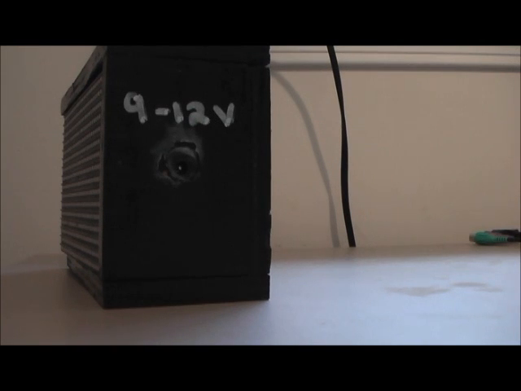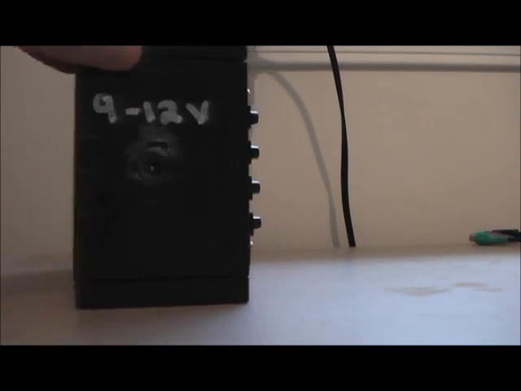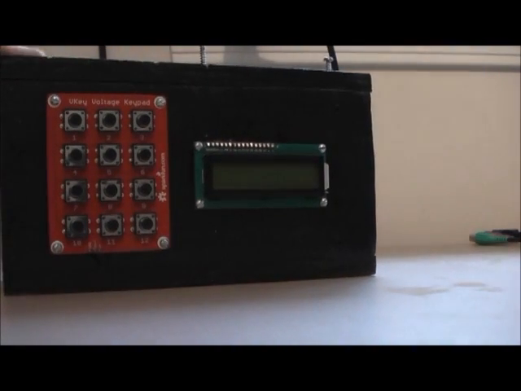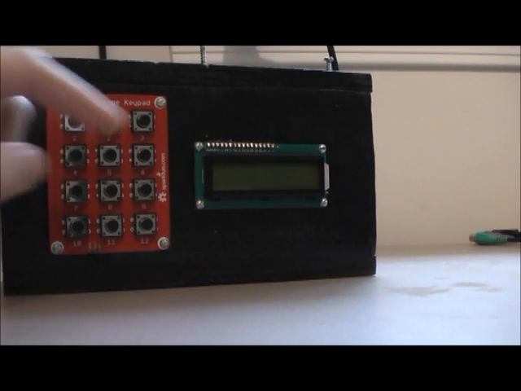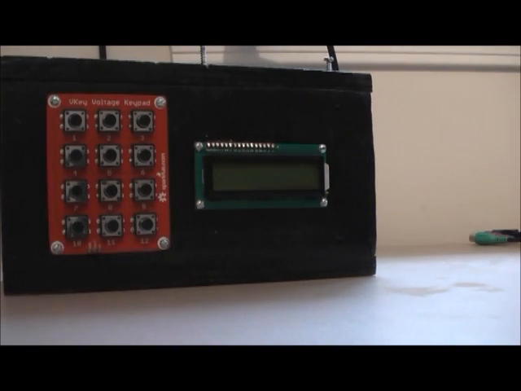It's just done through a barrel jack wall adapter. We use 9 to 12 volts here because this is put through the internal 5-volt regulator on the Arduino, and we don't want it overvolted because it'll cause the regulator to get hot and perhaps damage components. On the back here we have a 4x3 keypad and an LCD for editing text.